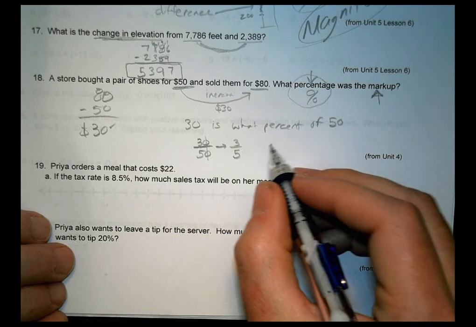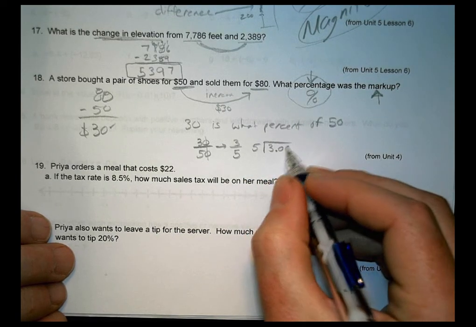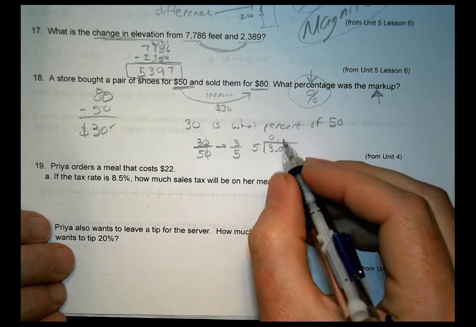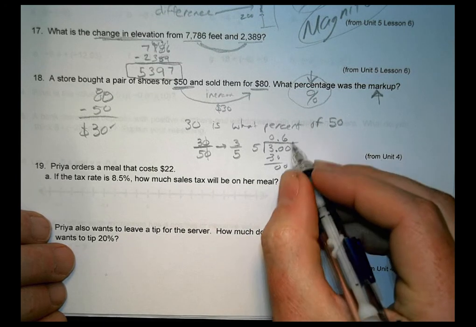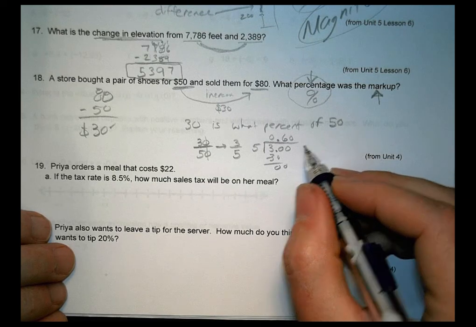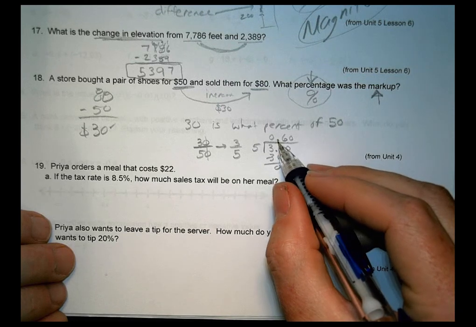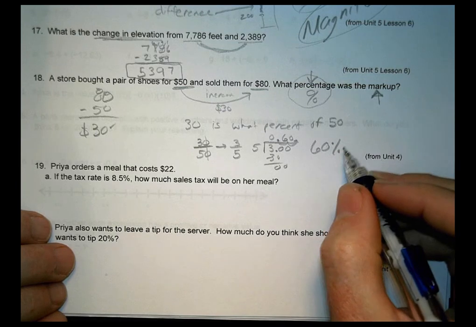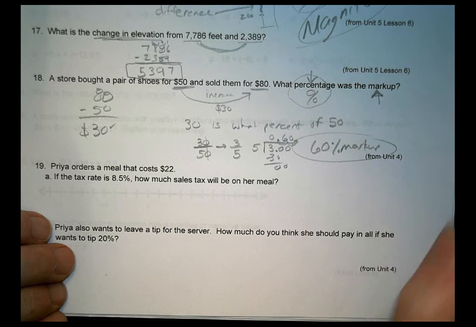And 3 out of 5, or 3 divided by 5, depending on if you have a calculator or not. If you don't, you could do 3 divided by 5. 5 doesn't go into 3, but 5 goes into 30 6 times. 5 times 6 is 30, and we have no remainder, so we have 0.6 or 0.60. As a decimal, it's 0.60. We want a percentage, so to convert a decimal to a percentage, we move 2 spaces to the right to say 60%. So this is a 60% markup, going $30 more than the 50.